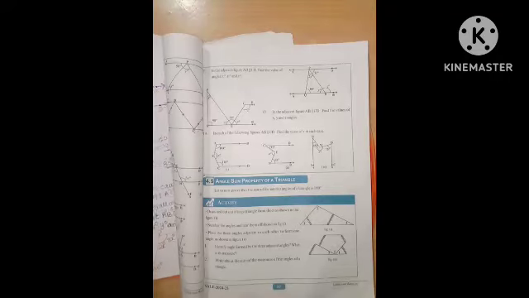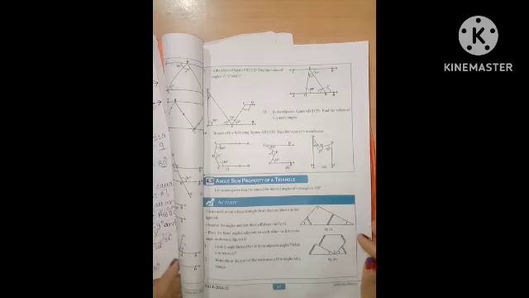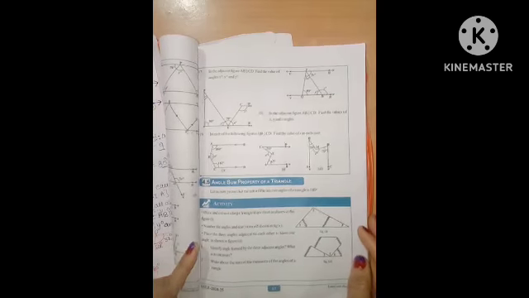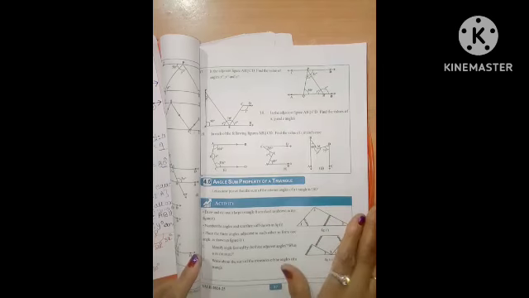Today is the 9th class mathematics, chapter number 4, lines and angles. Today we will learn the remaining problems of exercise 4.3, question number 17 to 19.